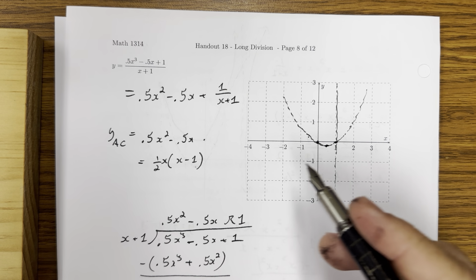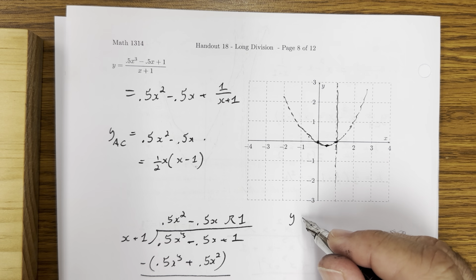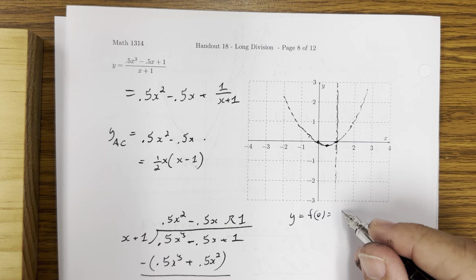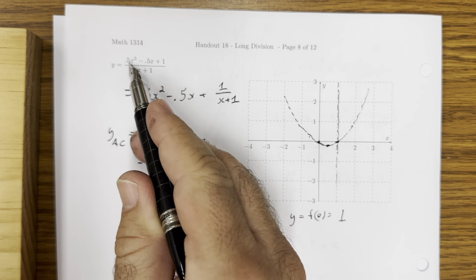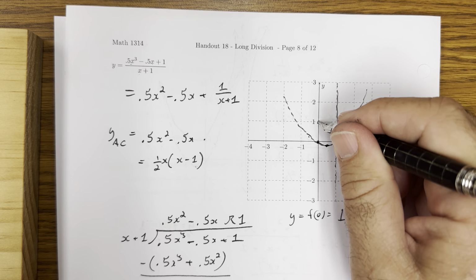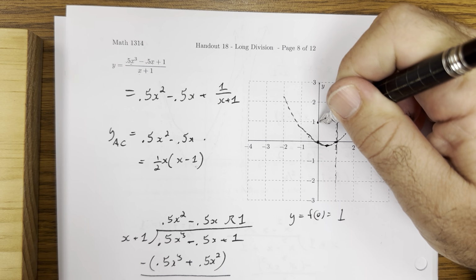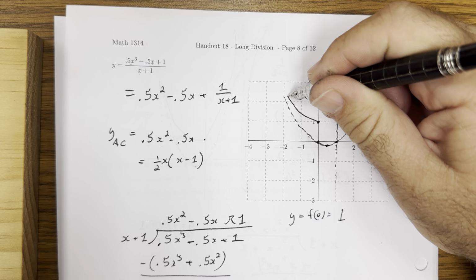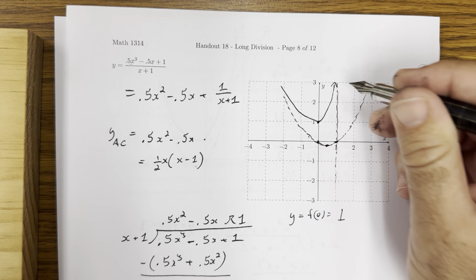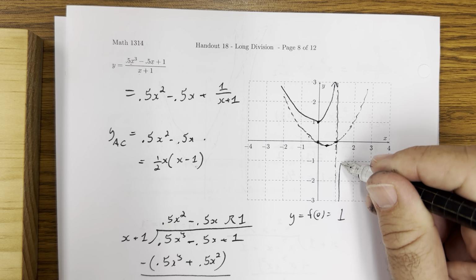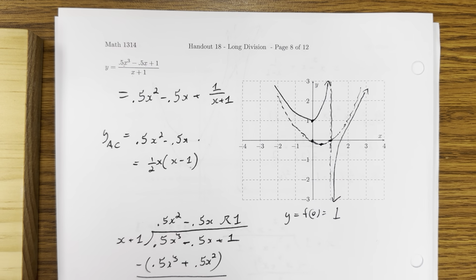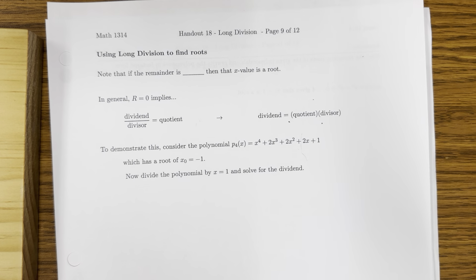So first, let's find the y-intercept, which is f of 0, which will be just 1, right? Because 0, 0, 0, 1 over 1. And so there is our intercept there. As we get further to the left, we'll be getting closer to our parabola, but then it'll kind of diverge as we get closer to this discontinuity, and the same on the right. Okay. Moving forward.